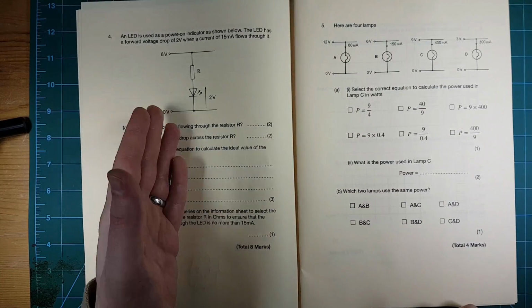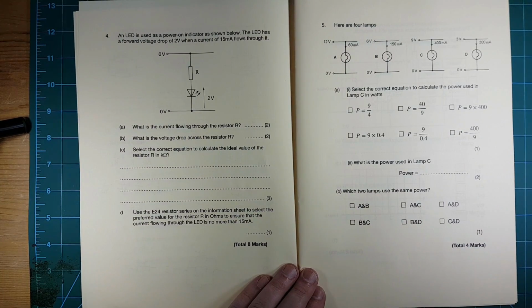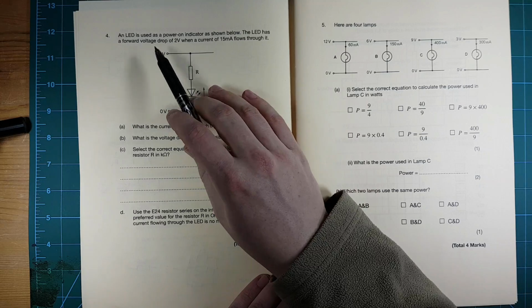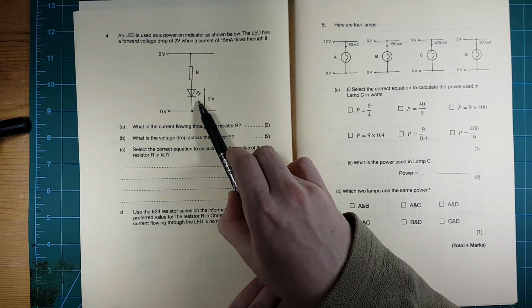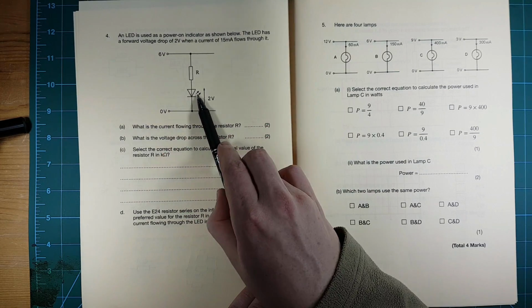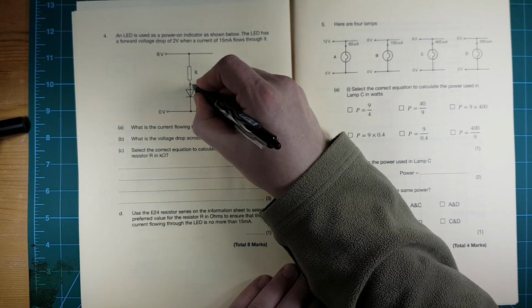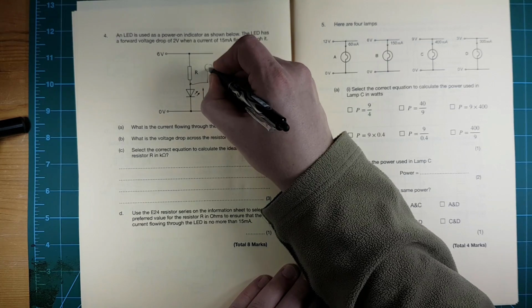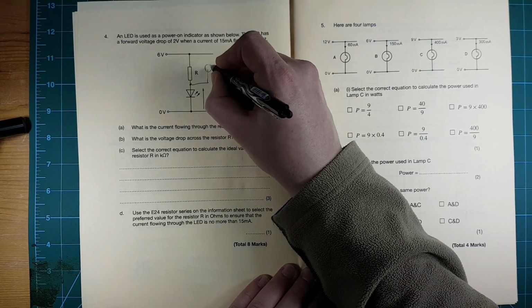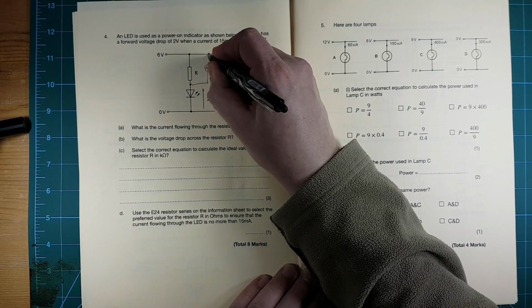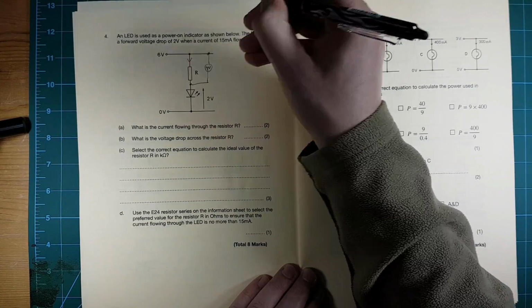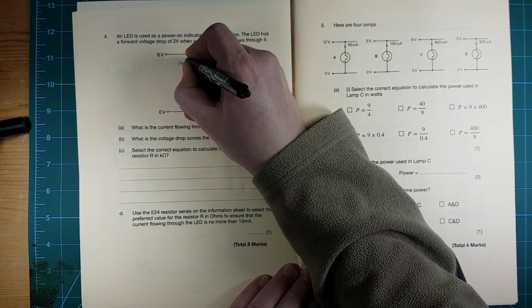Okay, very standard question. Lots of people messed up on this. An LED is used to power an indicator, la-di-da. There's a voltage drop of 2 volts across the LED. It even shows you that. So let's write on what we know. That's 6 volts in total, 2 volts across there, so 4 volts is across there. We also know that this current needs to be 15 milliamps.